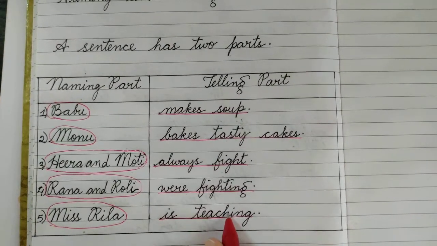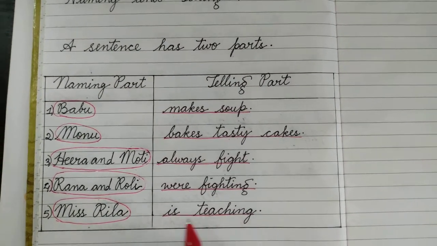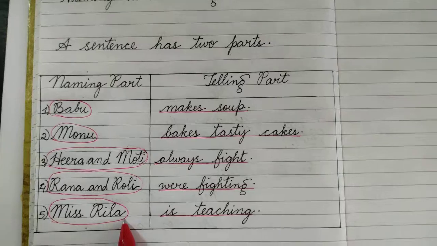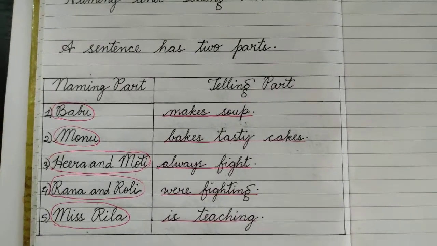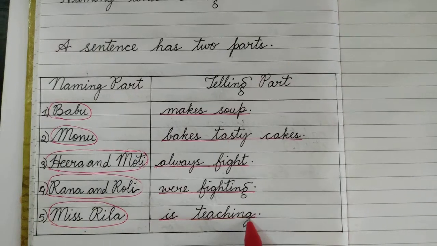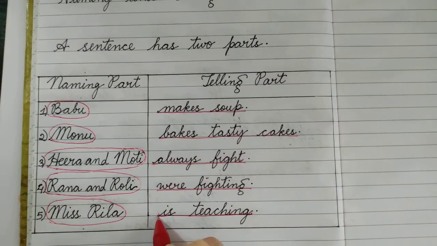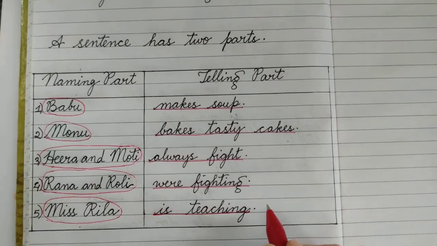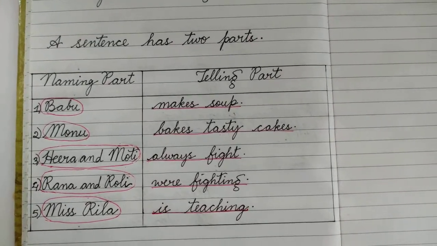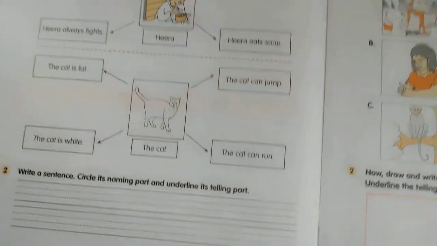So Miss Reela is a naming part because that is my name, and is teaching is a telling part because it tells that Miss Reela is teaching. Do you understand, students?